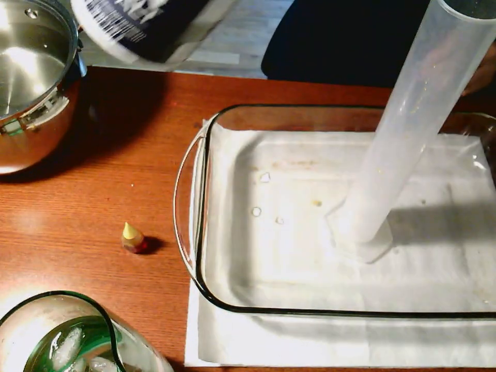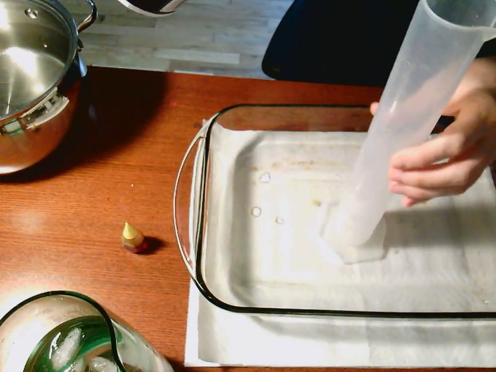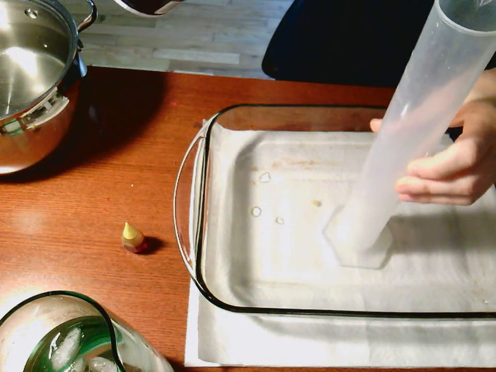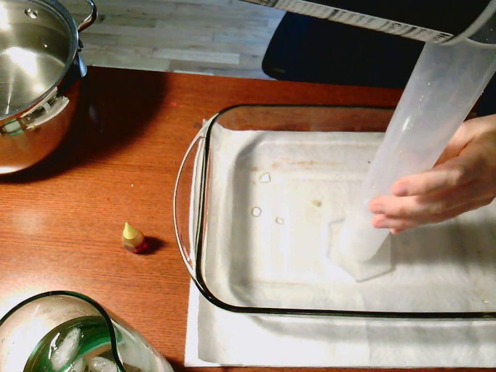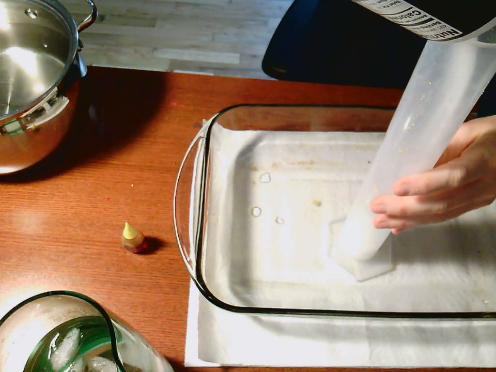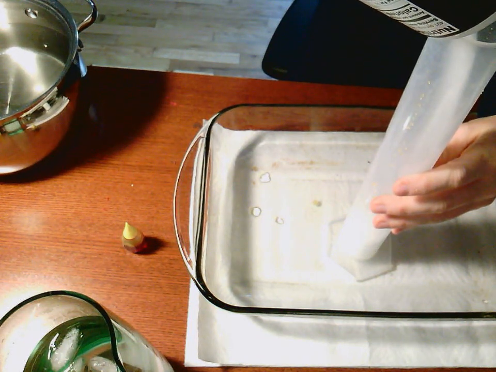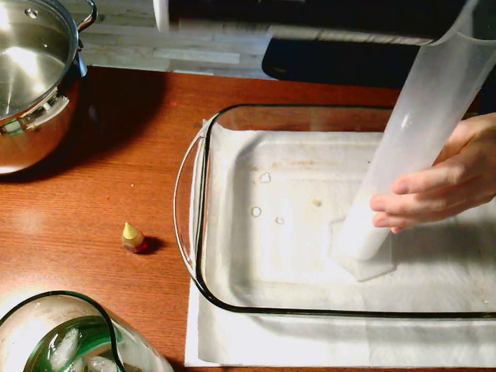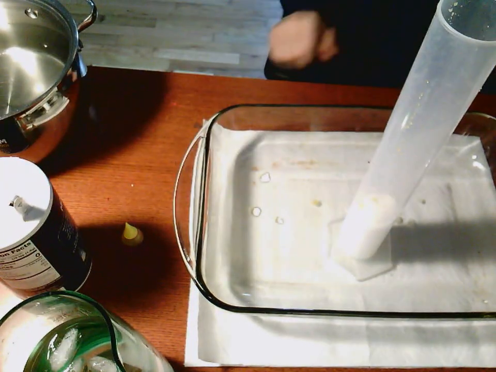Okay, so measure 60 milliliters of salt. That's a lot of salt, everyone. Okay, that is about 60 milliliters of salt.